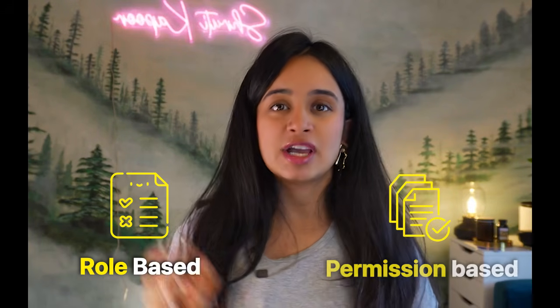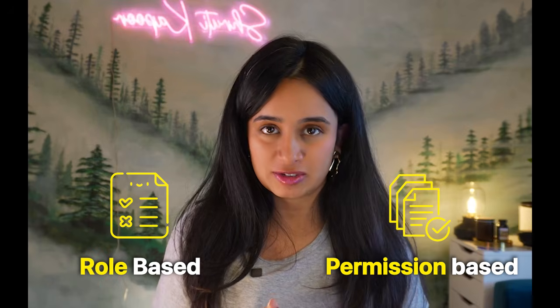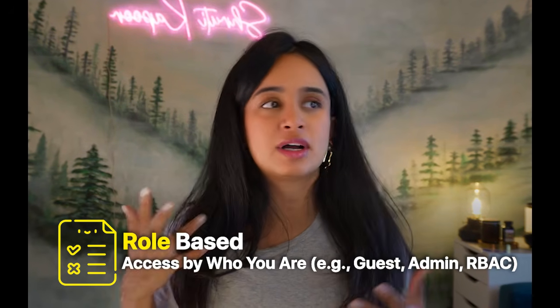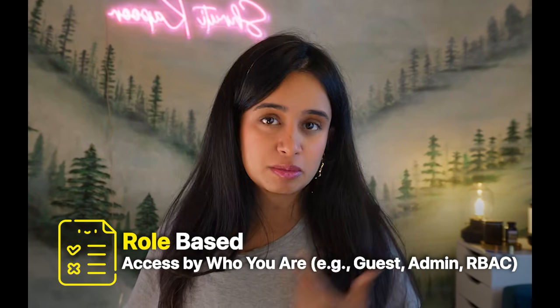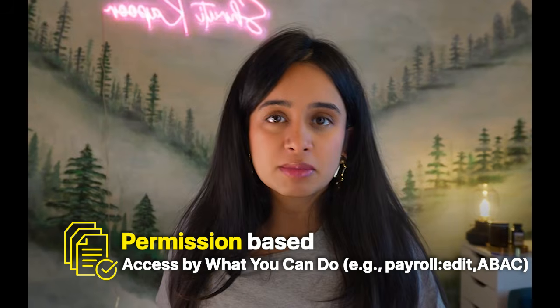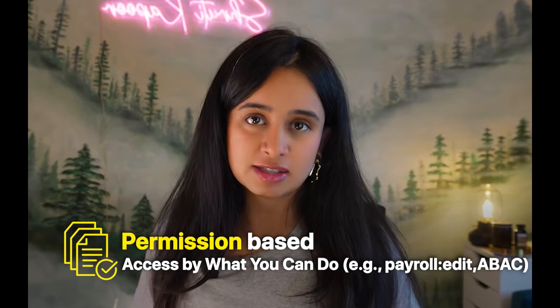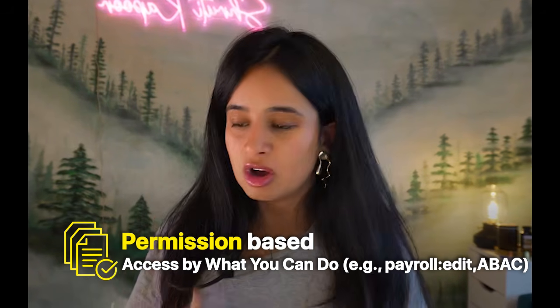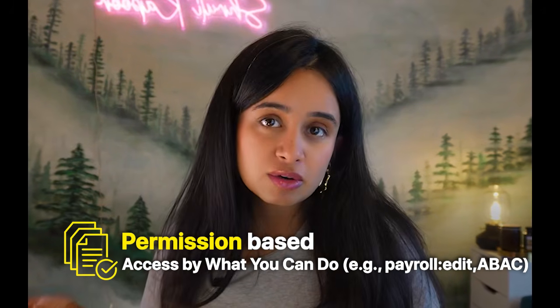There are 2 types of authorization: role-based authorization and permissions or attribute-based authorization. Role-based authorization is where we check if a user is a member, a guest, or a super admin, and give them access based on that. And permission-based access, or attribute access, checks exactly which permissions a user has, for example, viewing payroll or modifying payroll, and gives them access to data based on that permission.